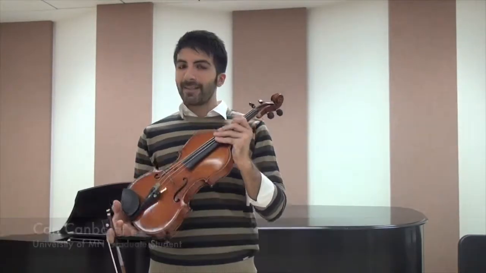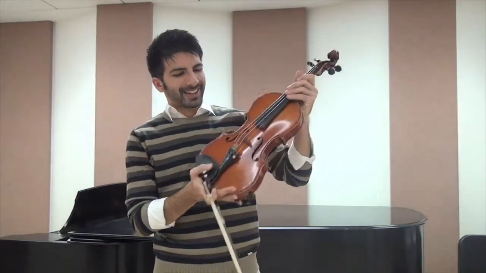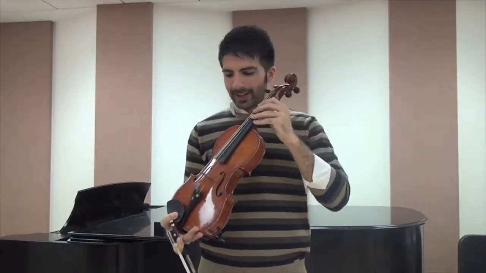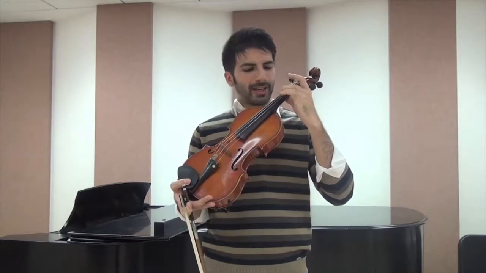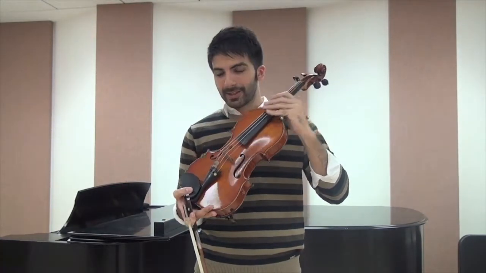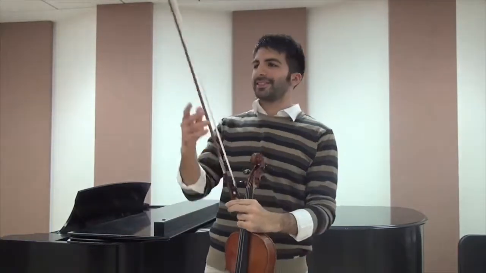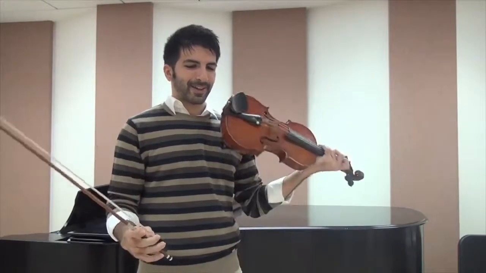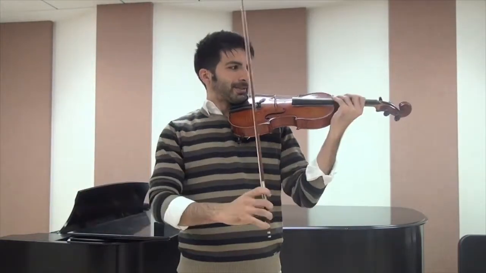I am a second year master's student at University of Minnesota. I'm from Turkey. And I play violin. This is violin. It's a stringed instrument and we have 4 strings, G, D, A, and E strings. And we also have this awesome bow here and we play our music with these 2 tools.